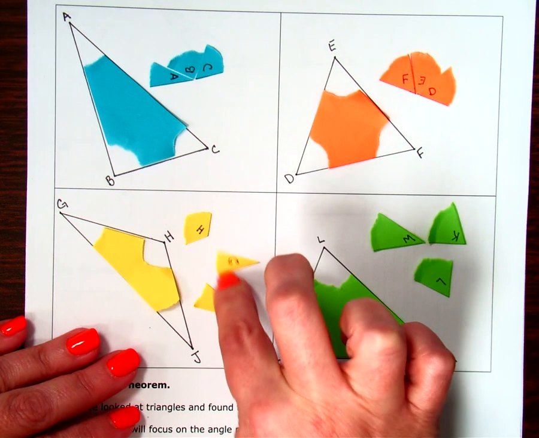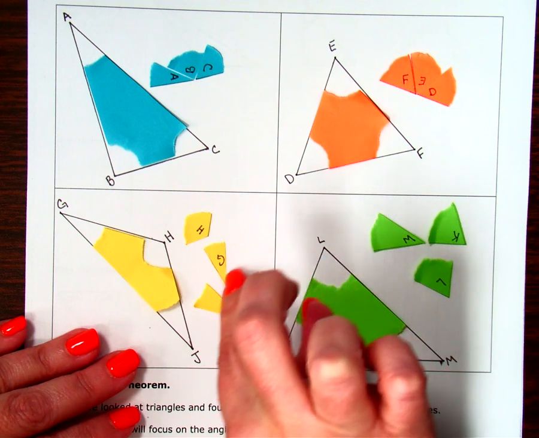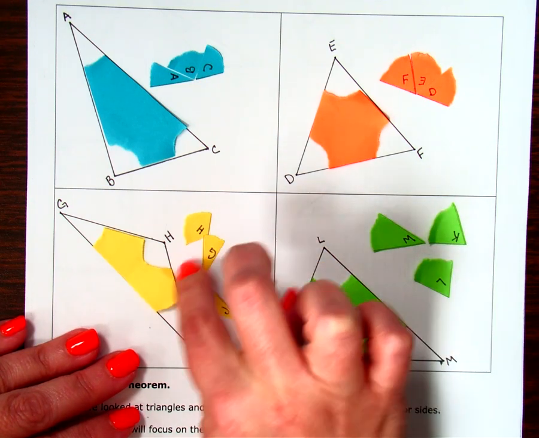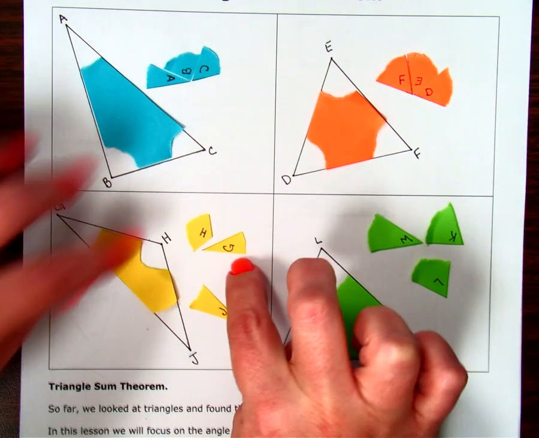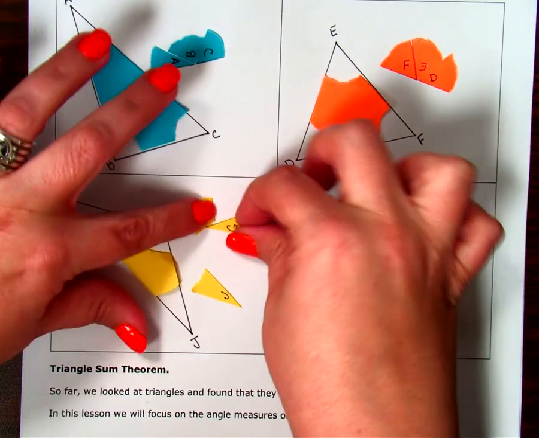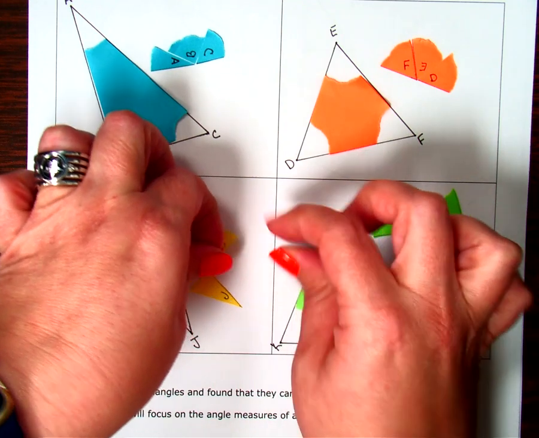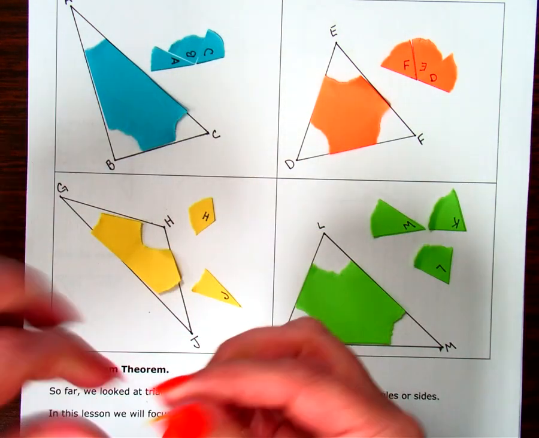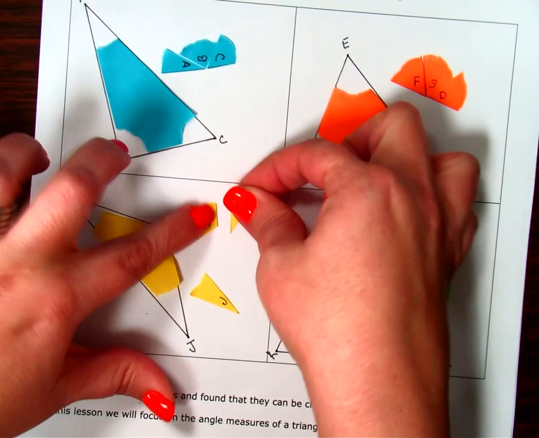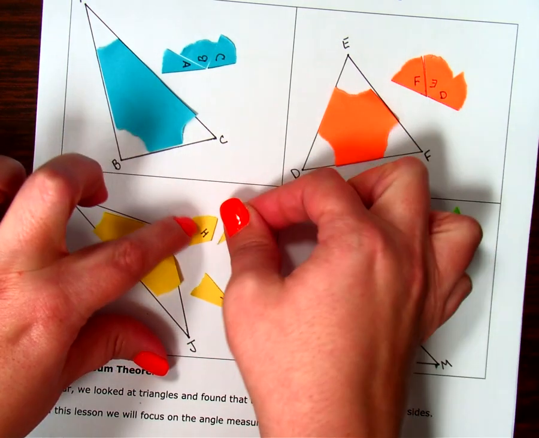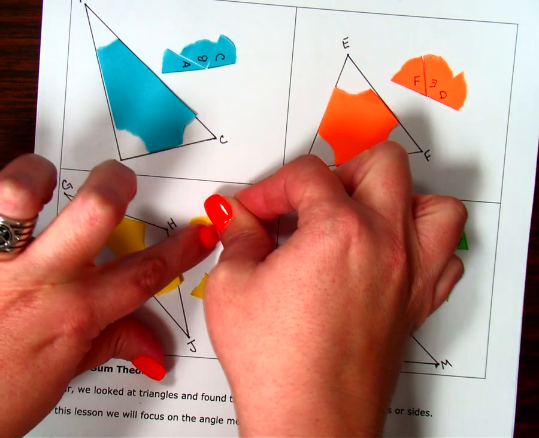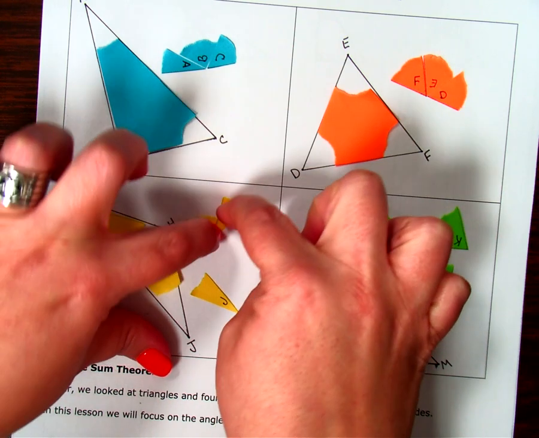and I'm going to line up G. I can spin this around and try to line it up. Might need 2 fingers. Might have to pick it up. Line that up.